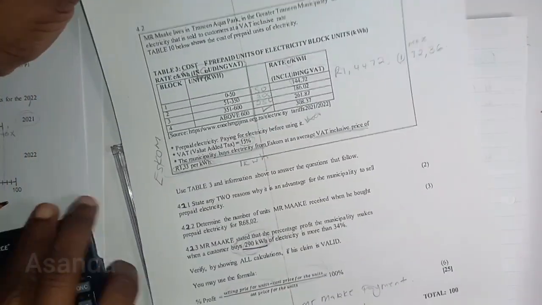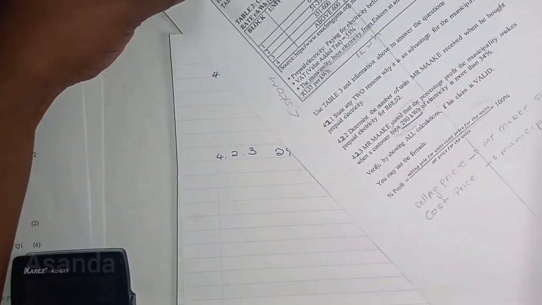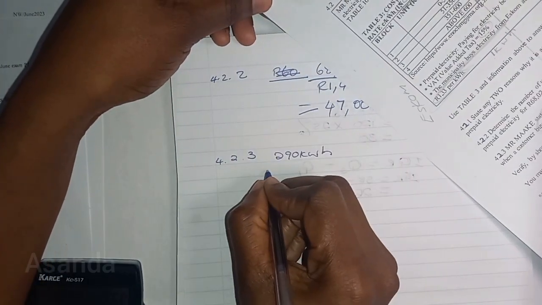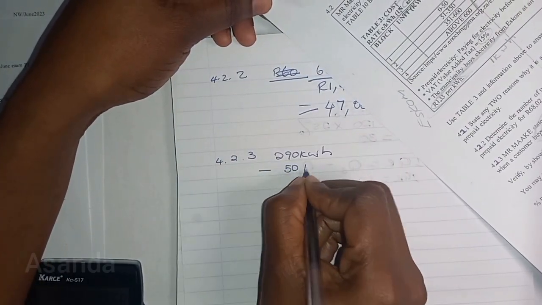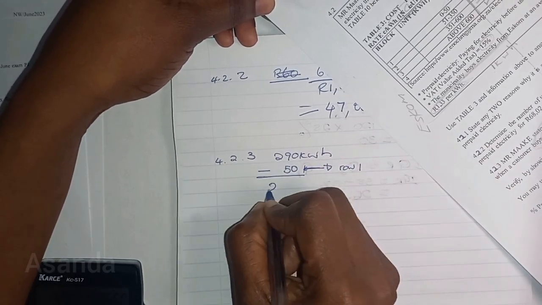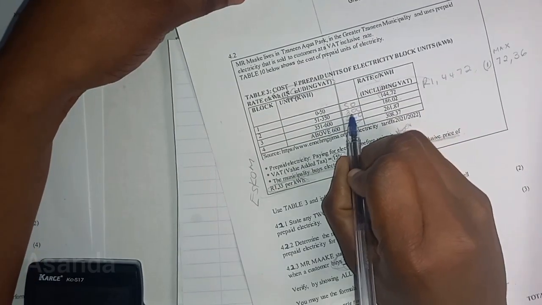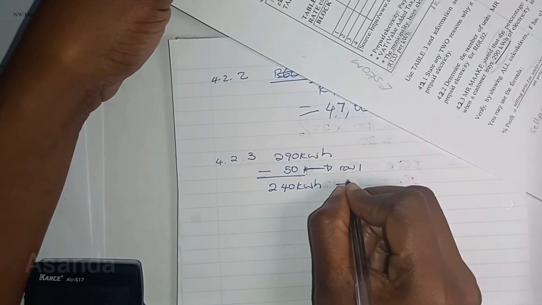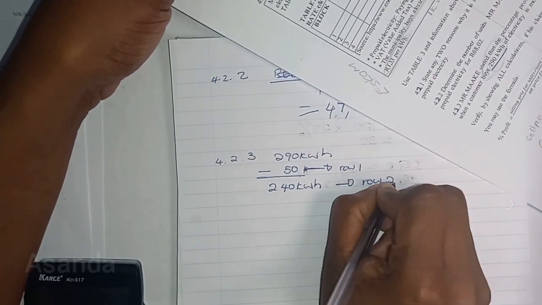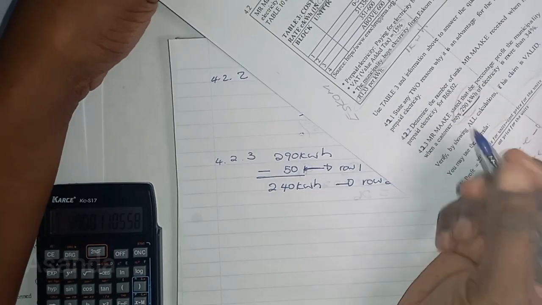So before I do any calculations, I'm going to convert the answers. We're going to say 50 kilowatts is calculated on row 1, and then we have 240 kilowatts per hour left. And then we come here and say, yes, it fits, so we don't have to worry about anything else. We're just going to calculate this on row 2. If you struggle with this table, there is a revision lesson on it. Please check it out. You need to learn how to do this just in case they ask it in the exams.